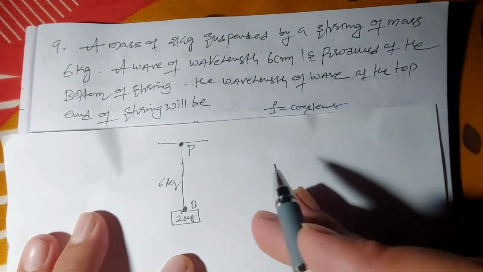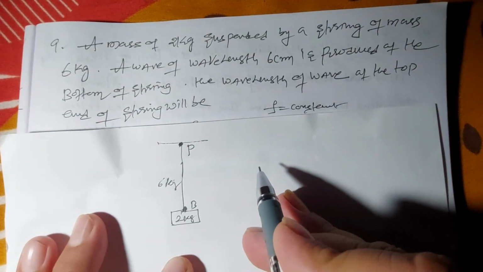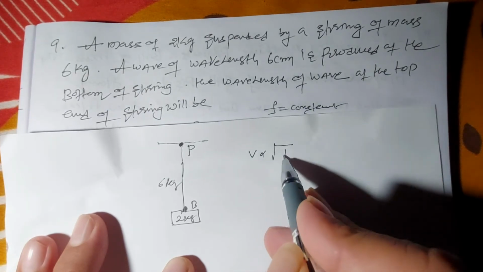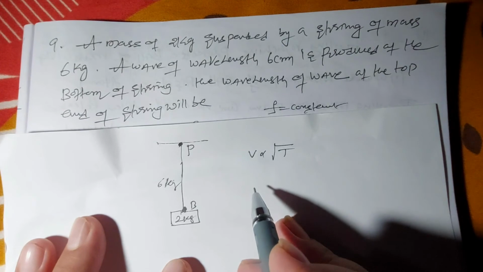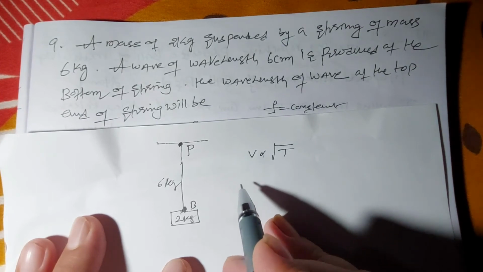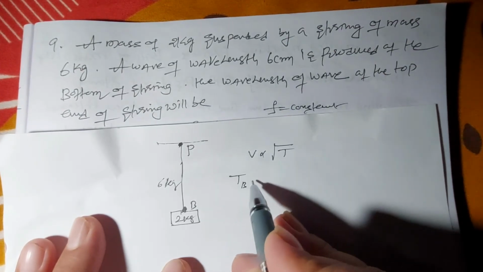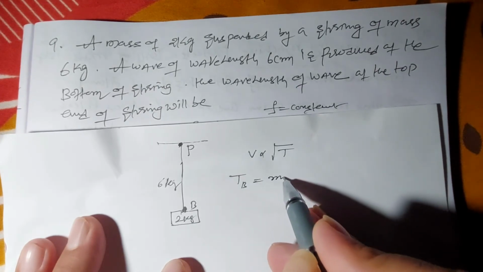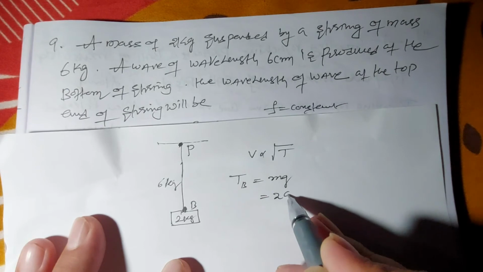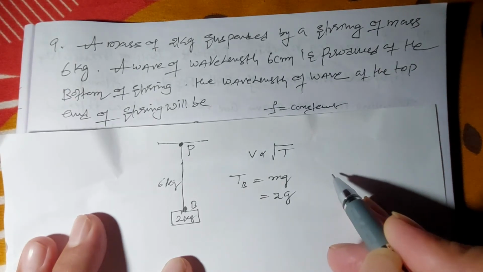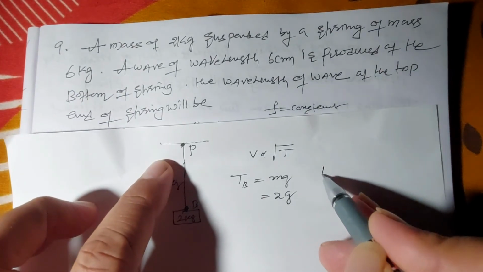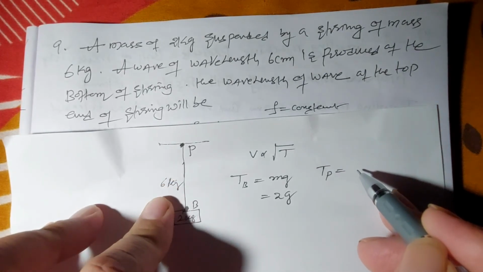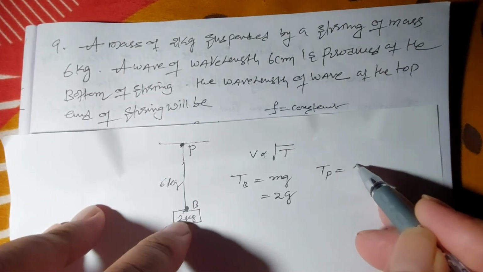This is a simple problem. We know that V is proportional to square root of T, the tension. Tension at the bottom point is 2g. Tension at point P is the total mass, 6 plus 2, so 8g.